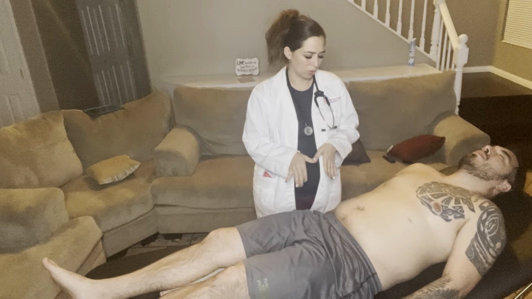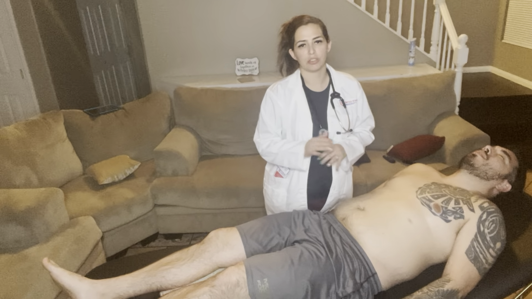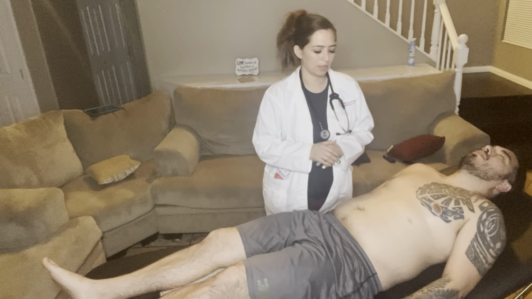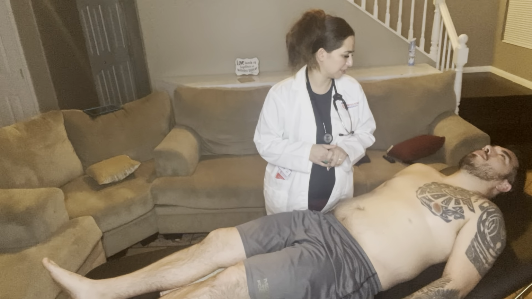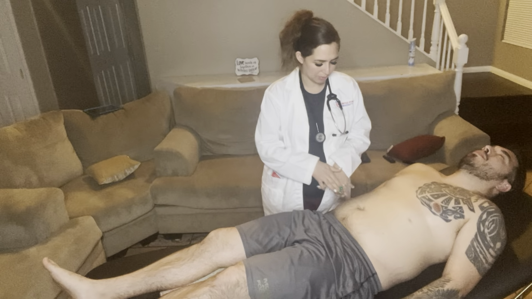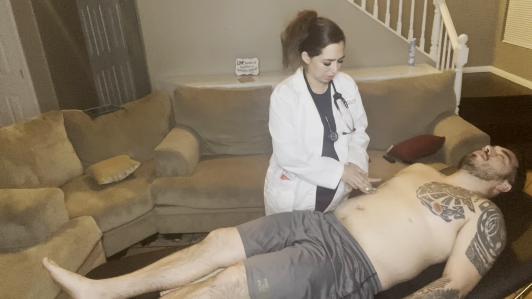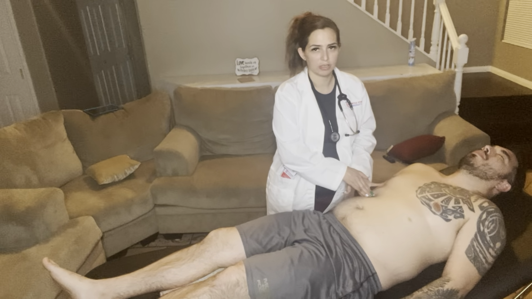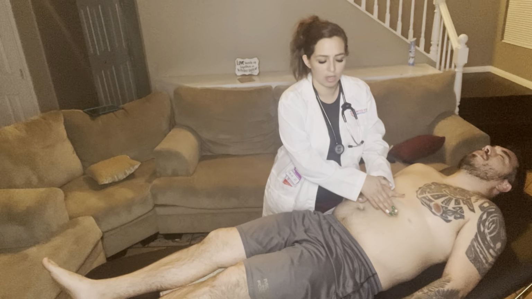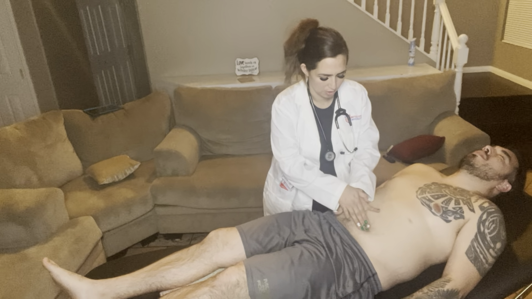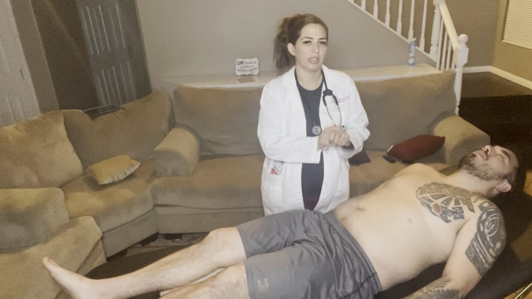I'm going to go back to the abdominal 4 quadrants to check for any tenderness, pain. If you feel any pain at any moment, any discomfort or tenderness, just let me know. I'm going to start with the light palpation on the right lower quadrant, right upper quadrant, left upper quadrant, left lower quadrant. So that was the light palpation.